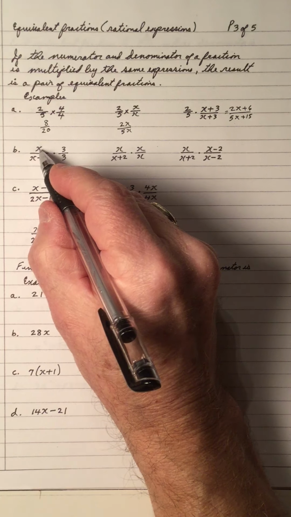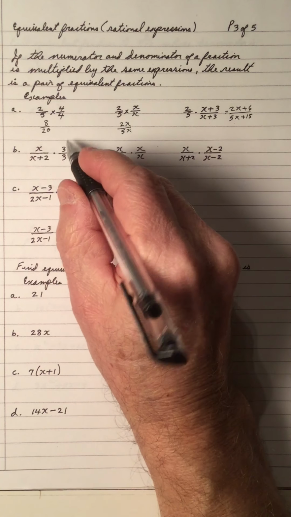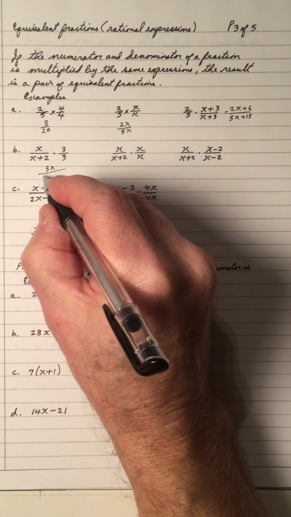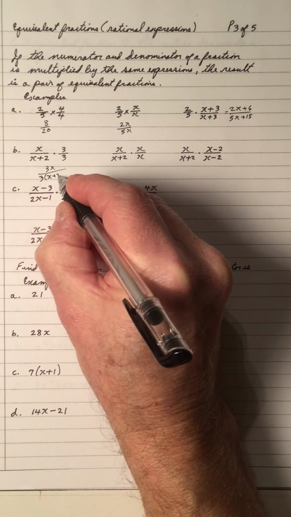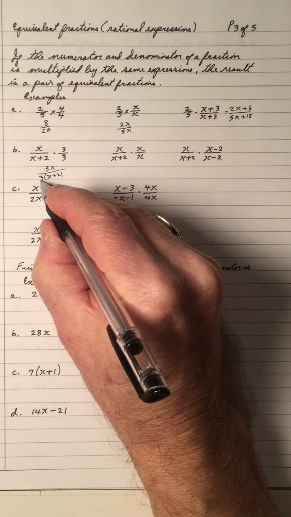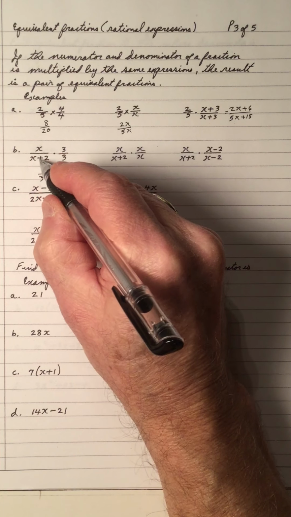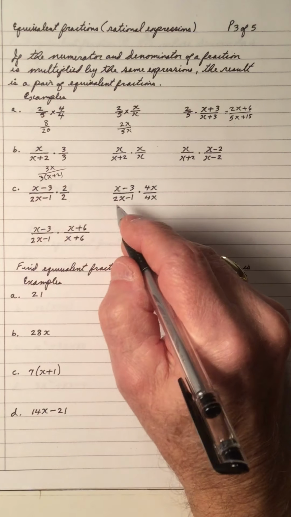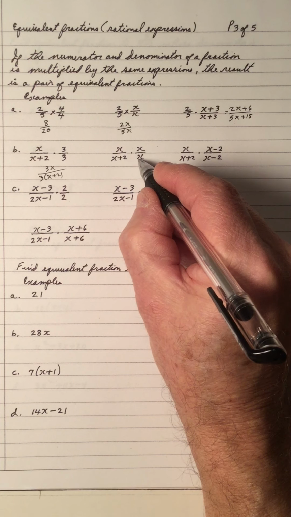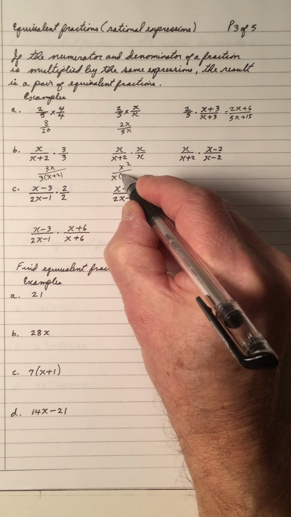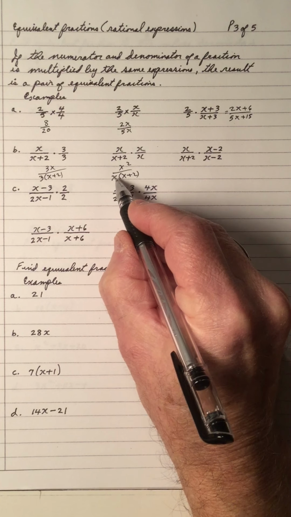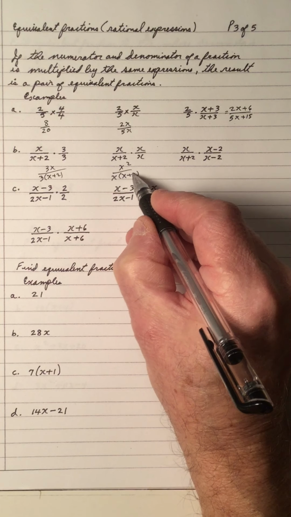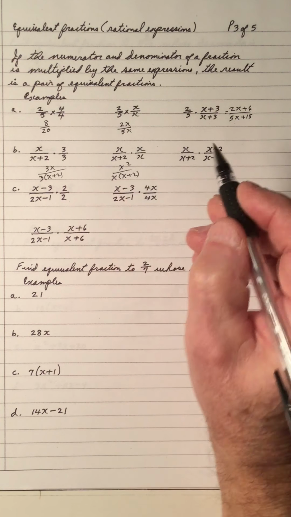Here we go. What about x over x plus 2? Multiplying it by 3 over 3 will give you 3x. And if you want to leave it like that, you can. If you want to go 3x plus 6, you can. But multiplying this fraction by 3 over 3, this new fraction is equivalent to what you have. If you multiply by x over x, then you get x squared all over x times x plus 2. And again, if you want to multiply that and get x squared plus 2x, go ahead. But this fraction is equivalent to x over x plus 2.